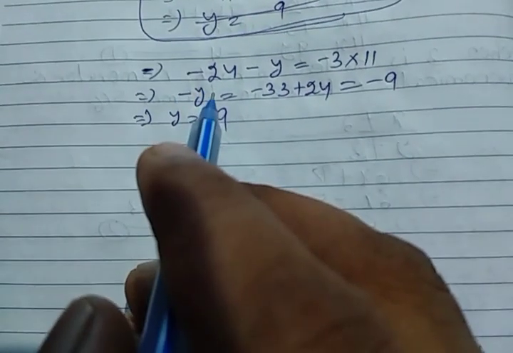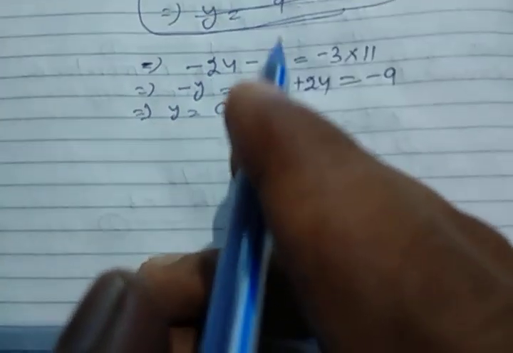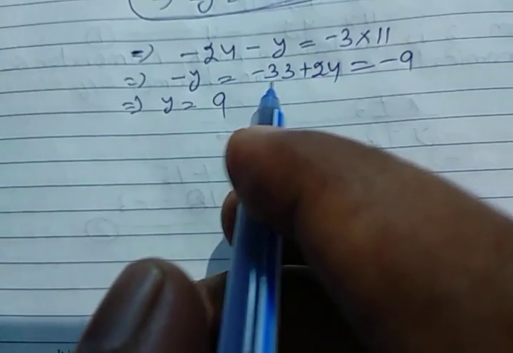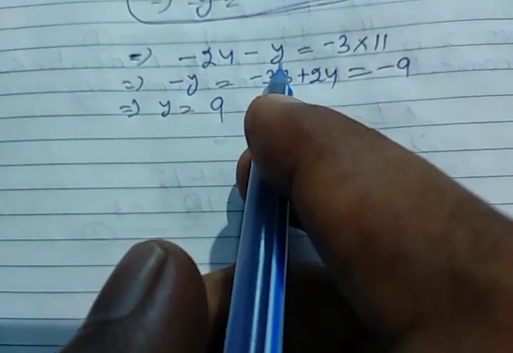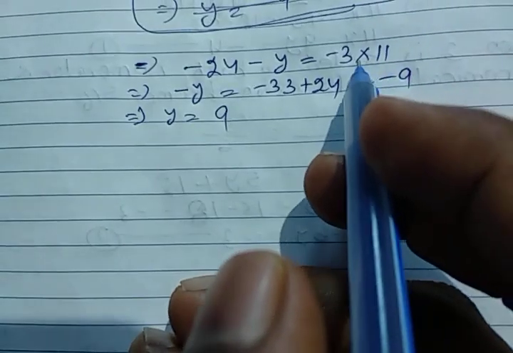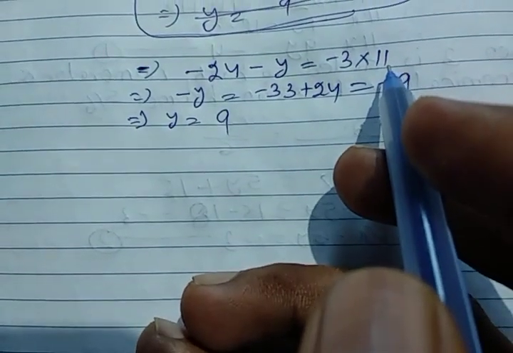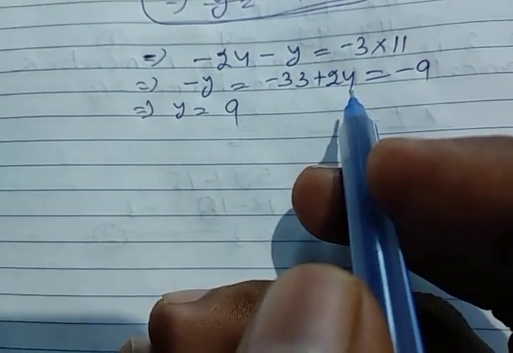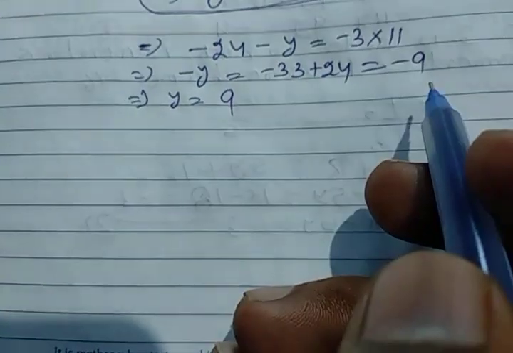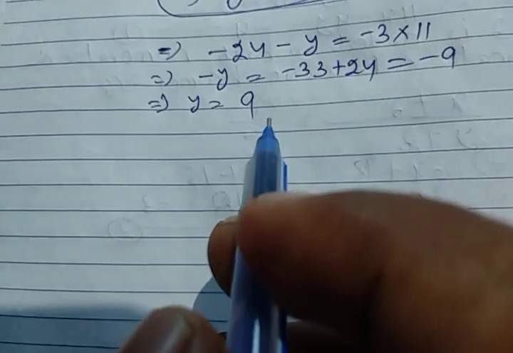Then we solve: minus 24 plus 54y minus 55y gives minus y equals minus 3 into 11. Multiplying 11 to the RHS, then minus y equals 24 goes to RHS and gives minus 9, so y equals 9.